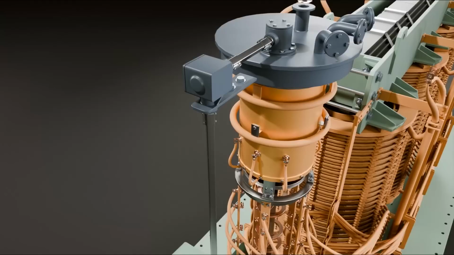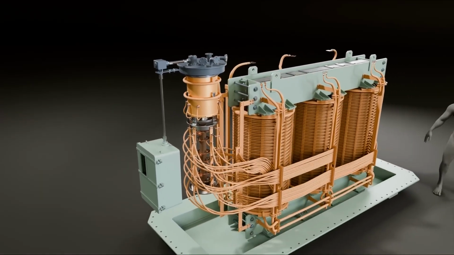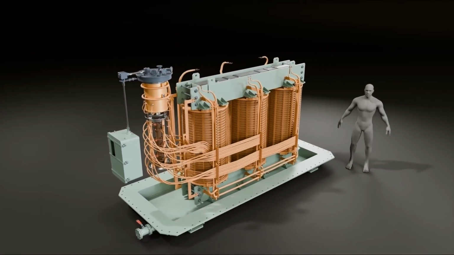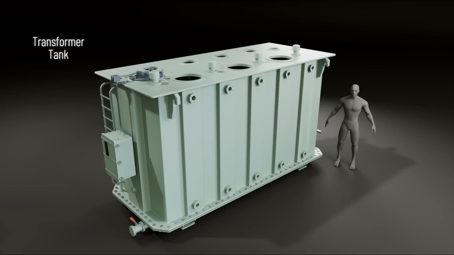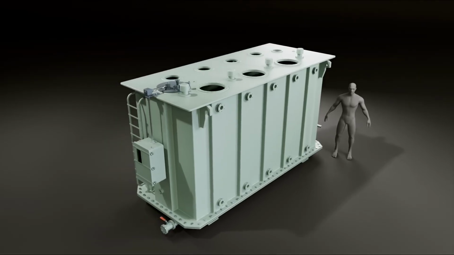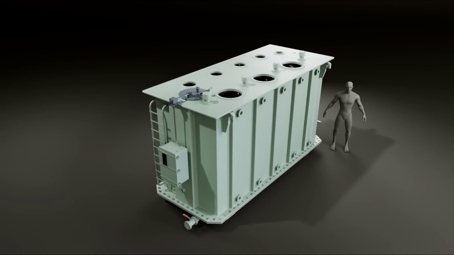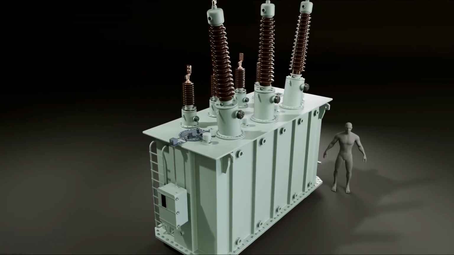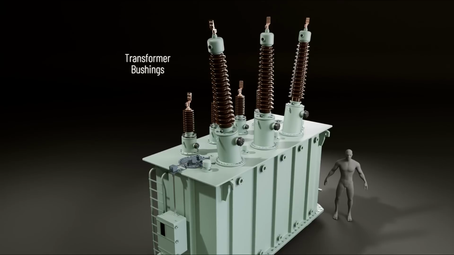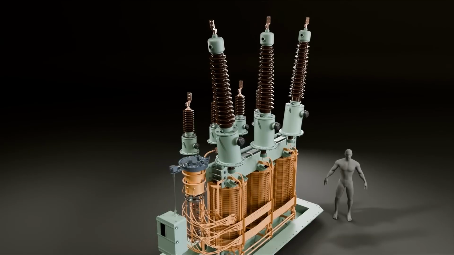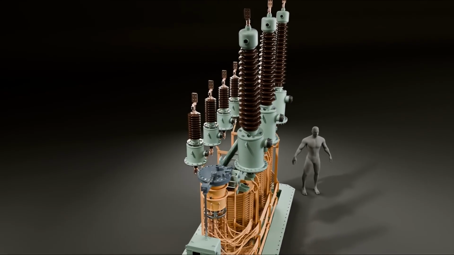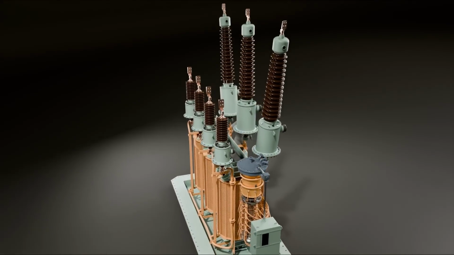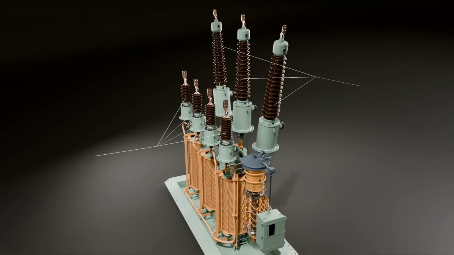All of these components, including the core, windings, tappings, and on-load tap changer, are enclosed within a sealed chamber known as the transformer tank. The terminals of the low-voltage and high-voltage windings are brought out of the transformer tank through bushings. Transformer bushings are essential components designed to withstand high electrical and mechanical stresses. In a transformer, we have both low-voltage bushings and high-voltage bushings.